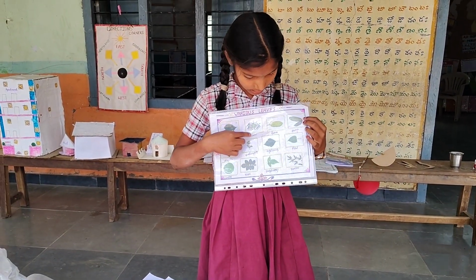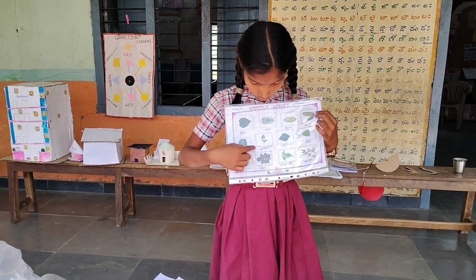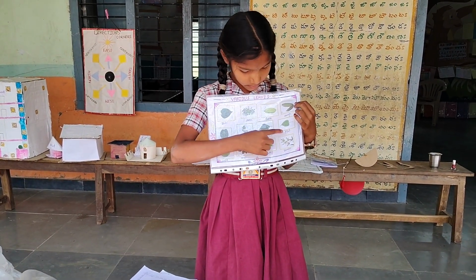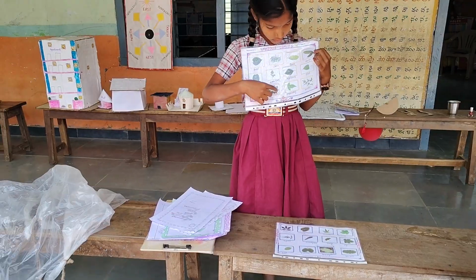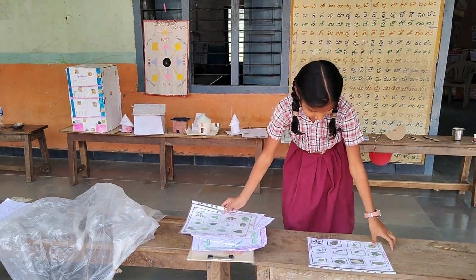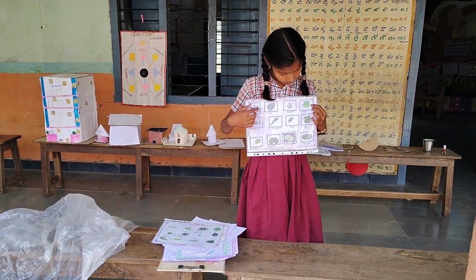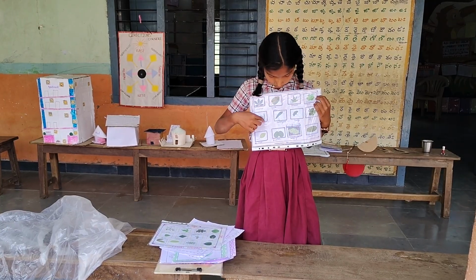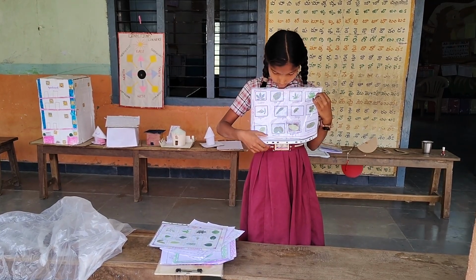Various leaves: neem, guava, mango, coriander, hibiscus, peepal, lotus, rose, bamboo, taro, red fig, pear, banana.